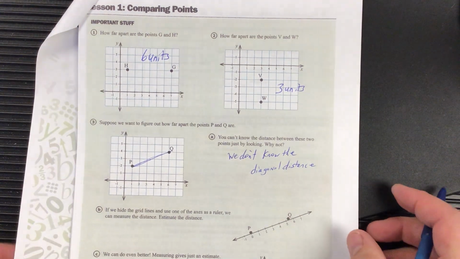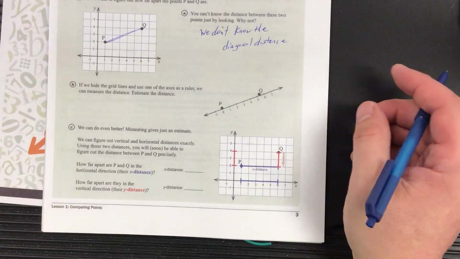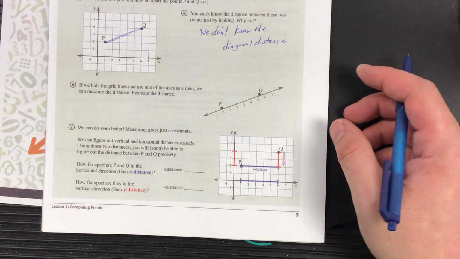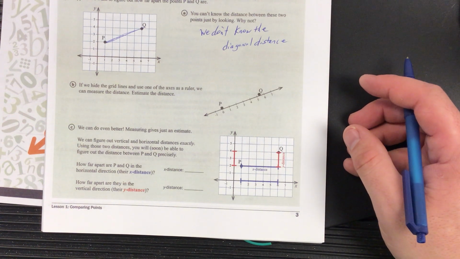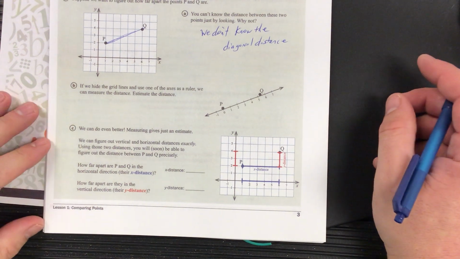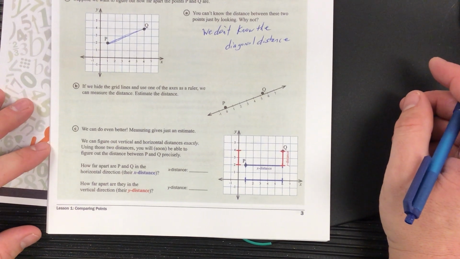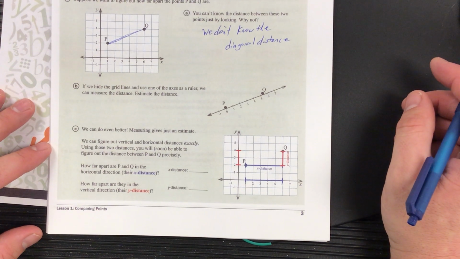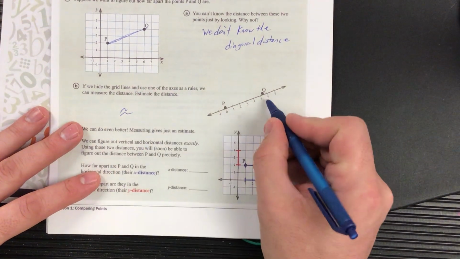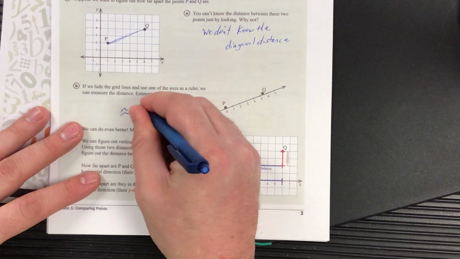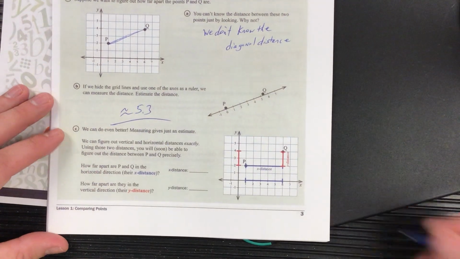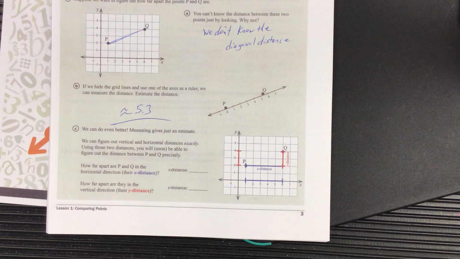Question B kind of helps us and says, all right, let's hide the grid. And it puts a number line connecting those. So how far do you think that is by looking at the number line? 5? No, it's more than 5, I would say. 5.5. 5 3/4. 5.5 maybe right here. 5.2, 5.3, it says estimate. I would say 5 would be wrong, though. I think it's certainly more than 5.